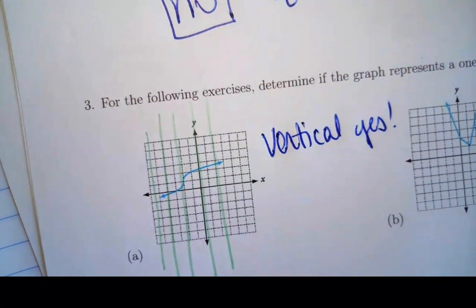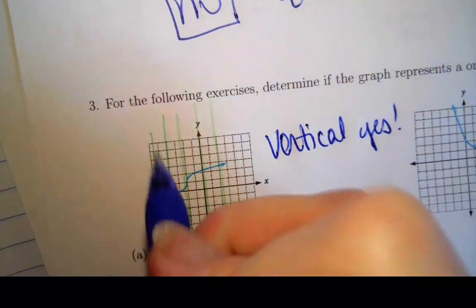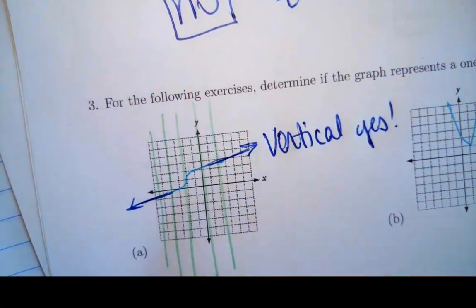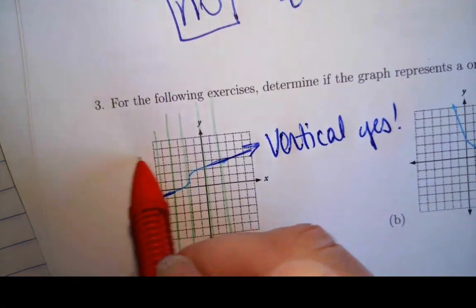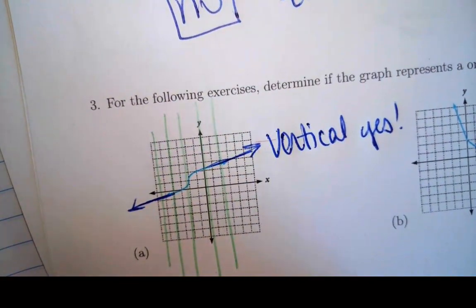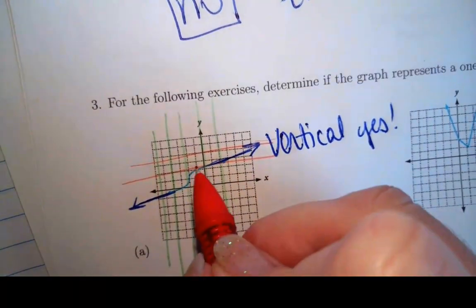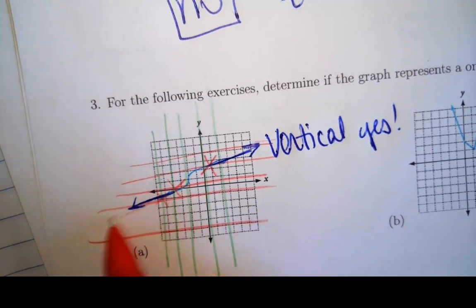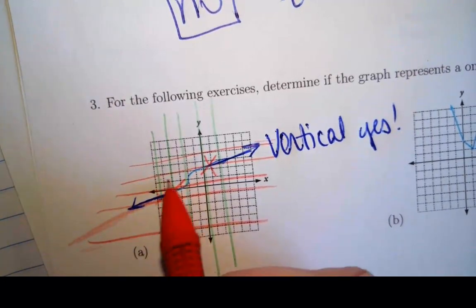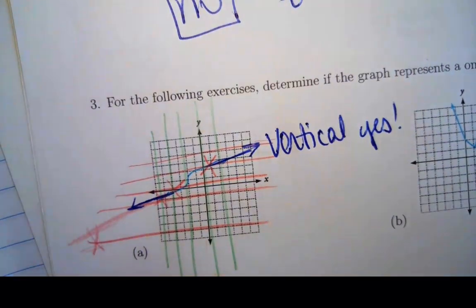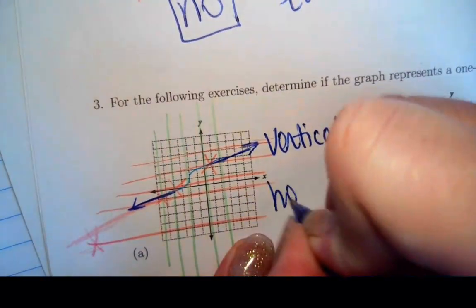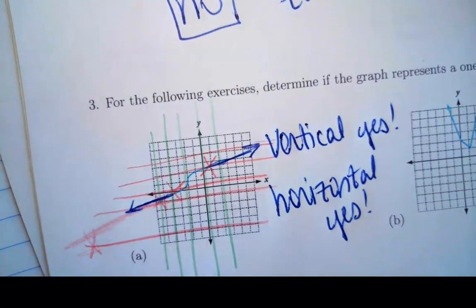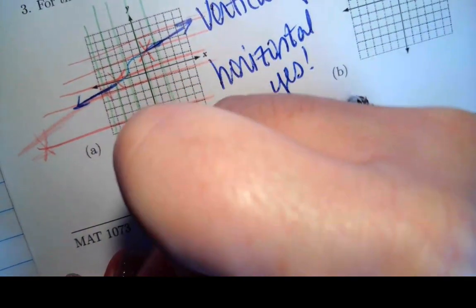Okay, now let's do the horizontal line test. So also remember that this is going to be moving forever down, and that's going to be moving forever up. So I would like to know, does he pass the horizontal line test? So looking, and it's the same criteria. So he hits once, he hits once, he hits once. He'll hit it way down here. Okay, it's just going to take a while for that line to get down there. So he hits once. So he passes the horizontal line test, which means this is a one-to-one function.